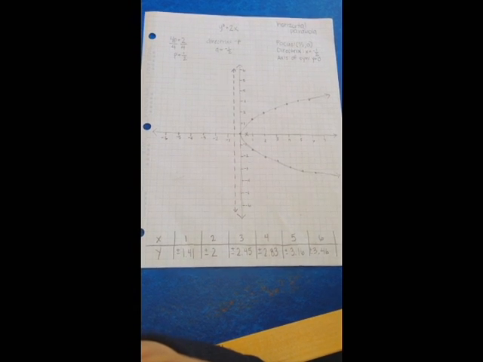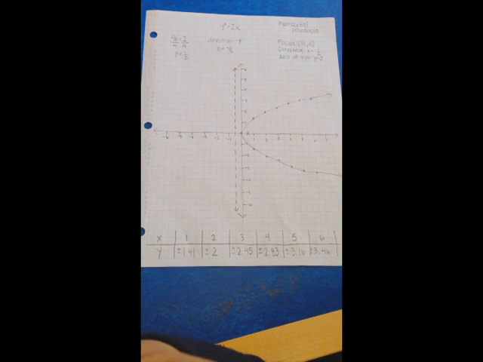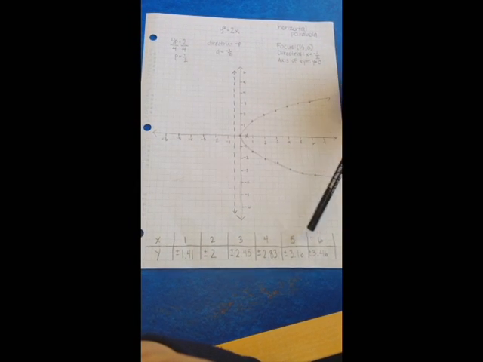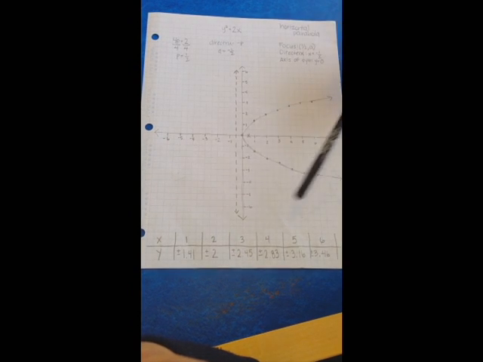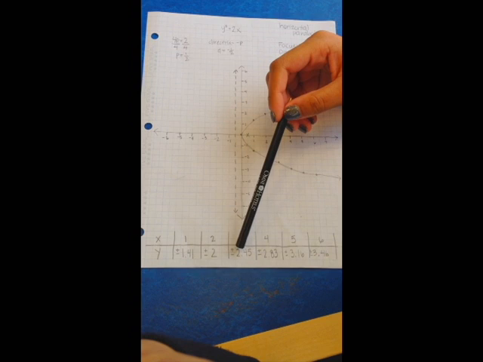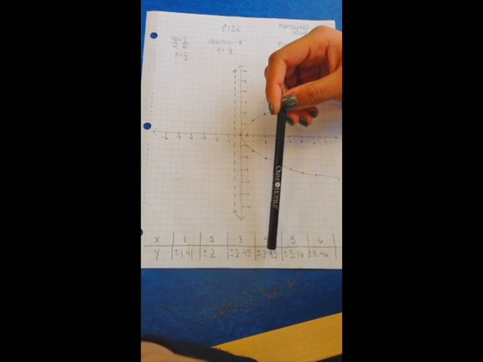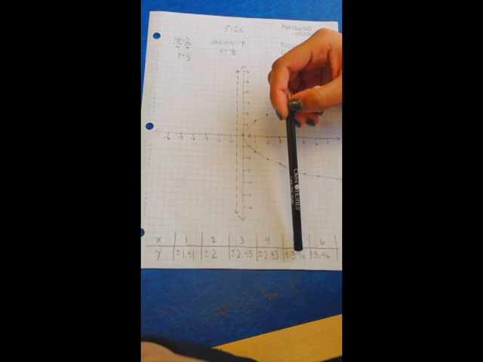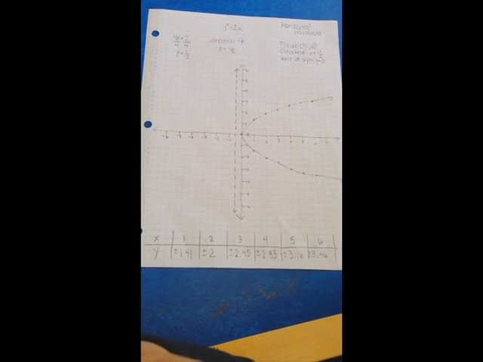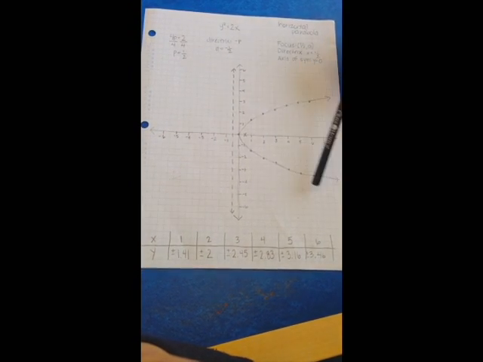You can find points by plugging numbers into the original equation. The x values I have chosen for this example are 1, 2, 3, 4, 5, and 6, which give you the y values of positive negative 1.41, positive negative 2, positive negative 2.45, positive negative 2.83, positive negative 3.16, and positive negative 3.46. Now all you have to do is plot the points and draw a smooth curve connecting them.